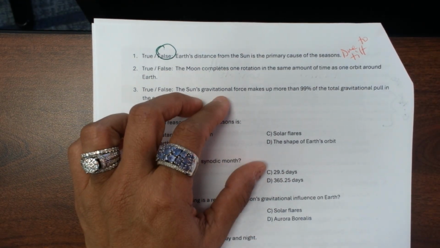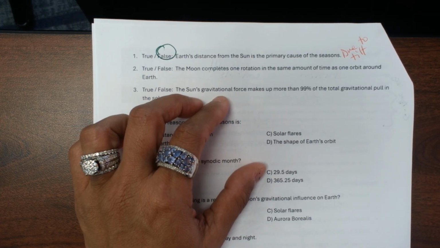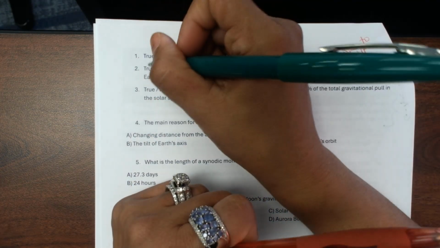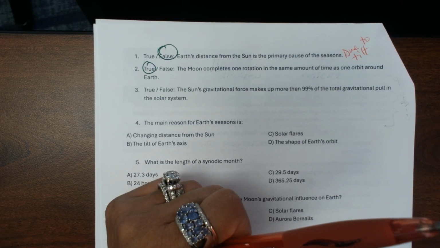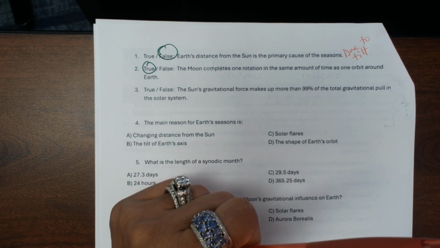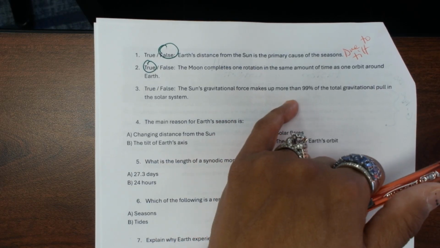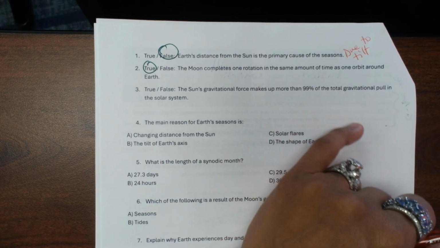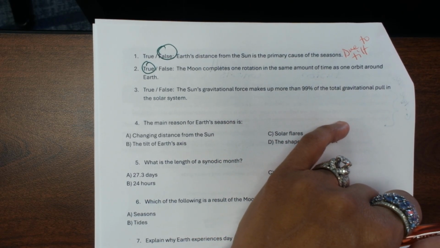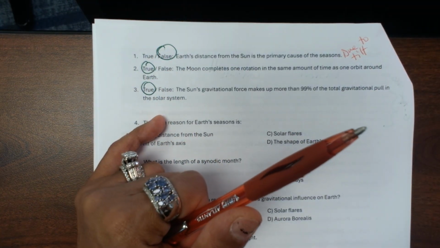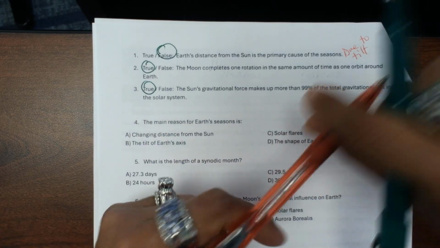Number 2, the moon completes one rotation in the same amount of time as one orbit around Earth. Ooh, that is absolutely true. Next one, number 3. It says the sun's gravitational force makes up more than 99% of the total gravitational pull on the solar system. Believe it or not, that is absolutely true. That's because the sun itself is very large. Yes.